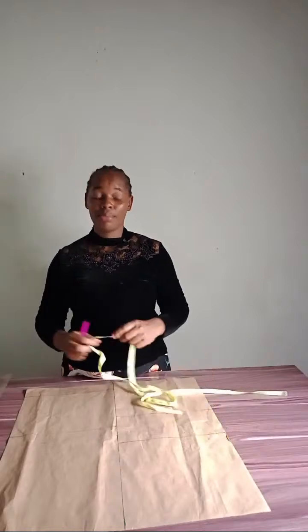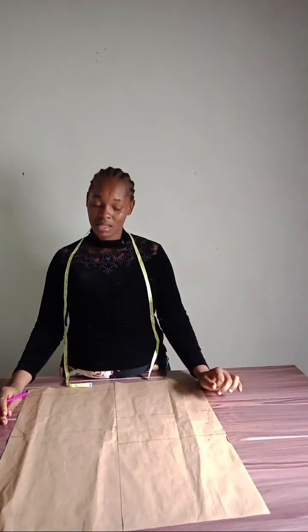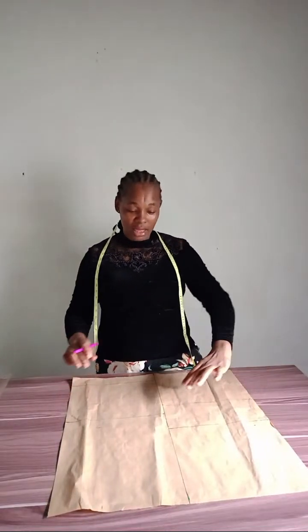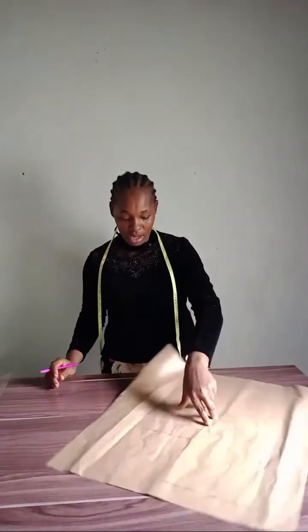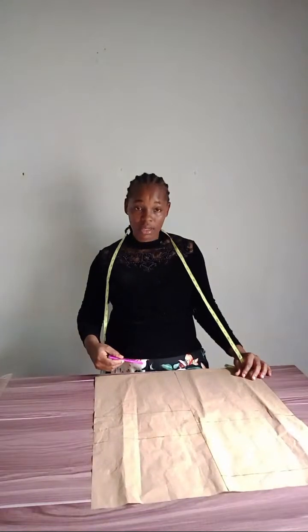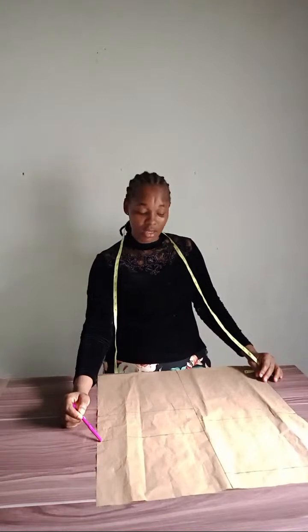So in today's live, we are going to be learning how to make a basic bodice block full scale. And this is my pattern paper. In here, I've gone ahead to mark out the important points: shoulder to bust, shoulder to half length, and then the full length.